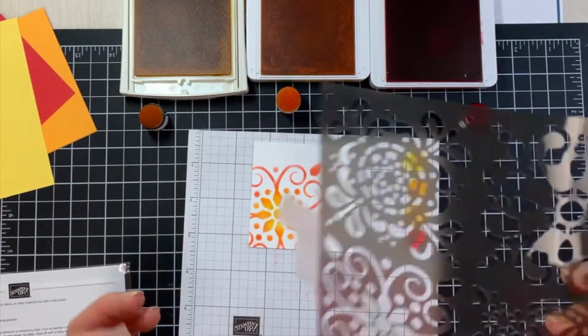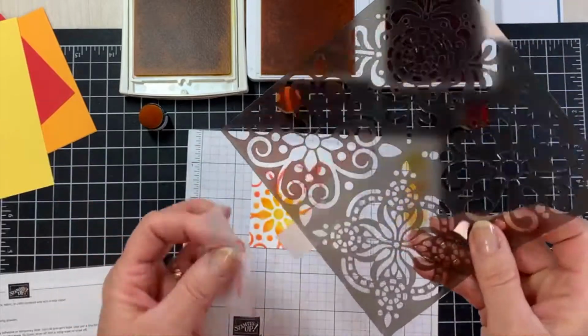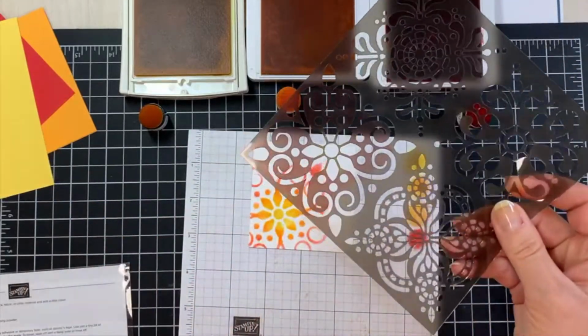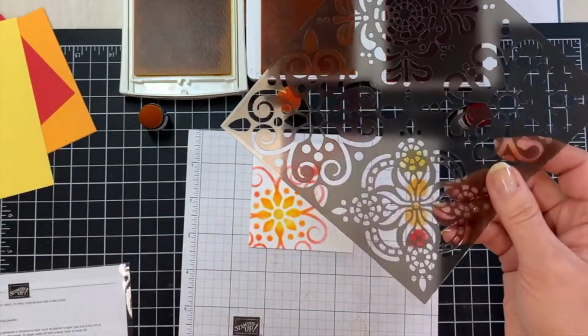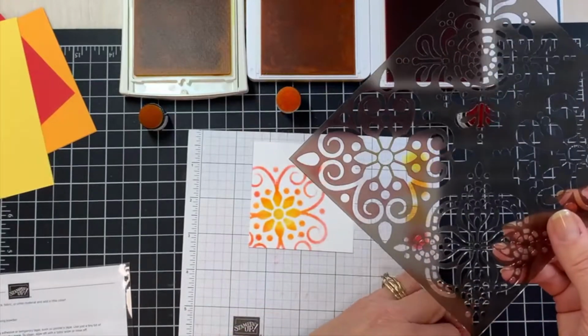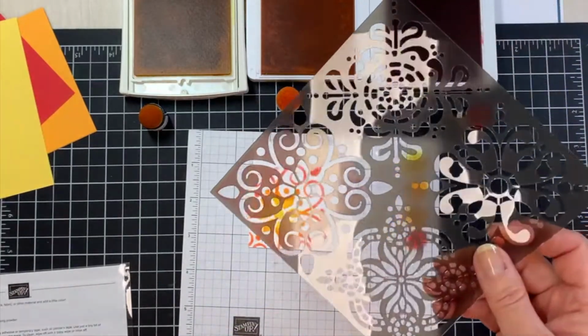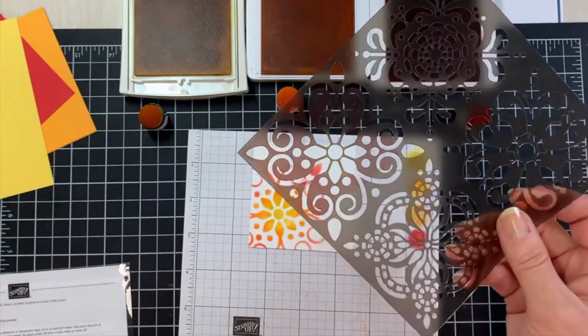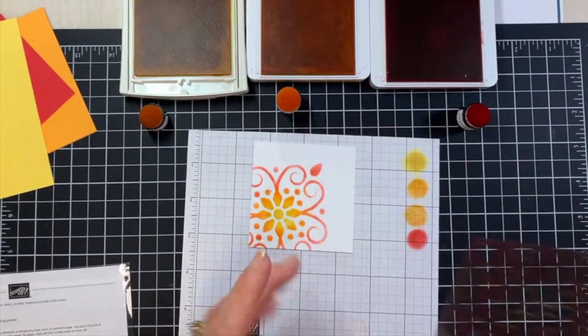Now to clean this, the best way I found to clean it is just run it underneath running water and then tap, I used a paper towel to clean it. It didn't seem to pick up too much lint that way. You could also, if you wanted, just put it on a towel to clean it. So I'll set that aside to clean it later.